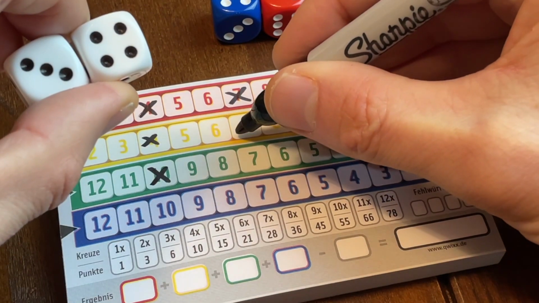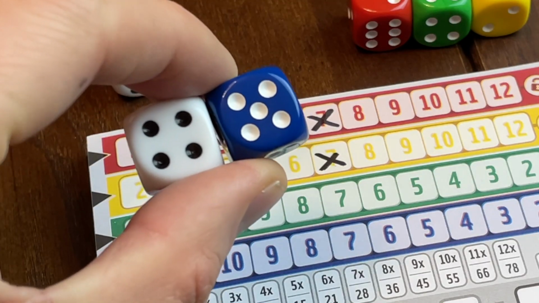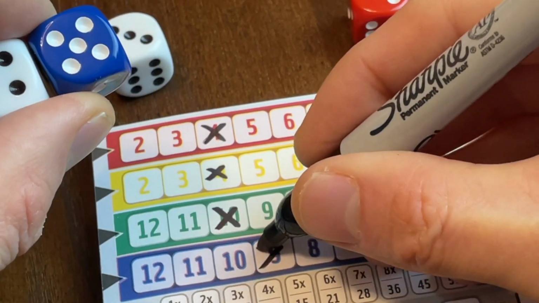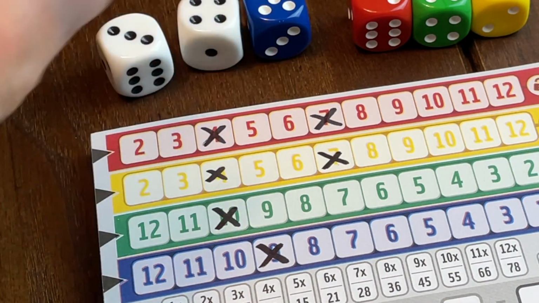In Quicks, you roll 2 white dice and 4 coloured dice, and everybody may cross off the space corresponding to the sum of the 2 white dice onto their score sheet, but the player whose turn it is can also cross off a number equal to the sum of 1 of the white dice and 1 of the coloured dice. The catch is that it must be marked in the corresponding coloured column.